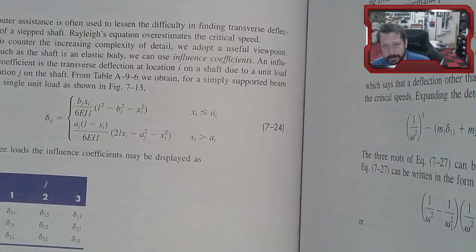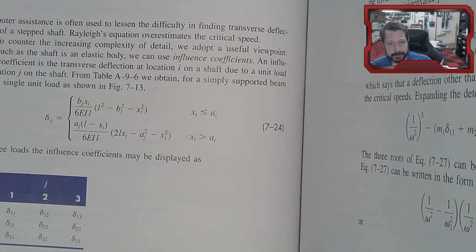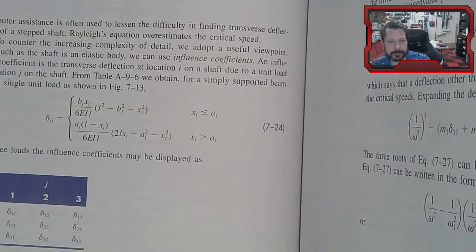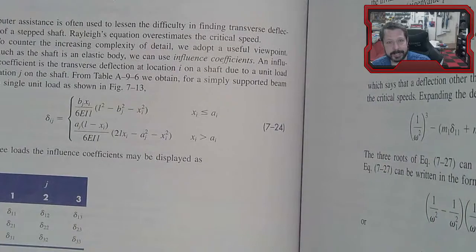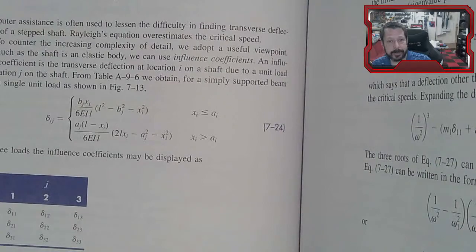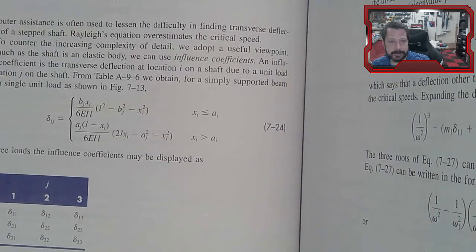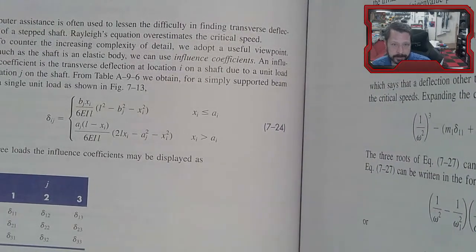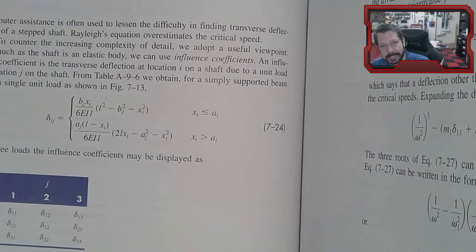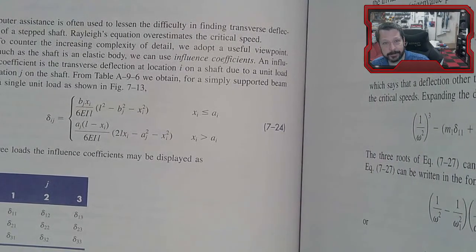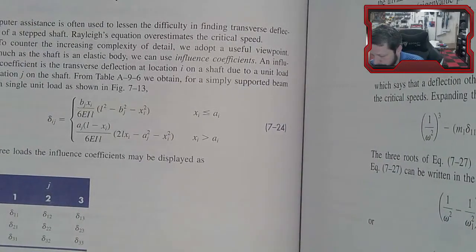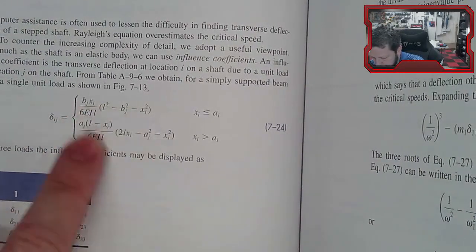And the ultimate goal is going to be to take all of the elements on the shaft and translate them to the center of the shaft and calculate, okay, if all of these elements have their influence coefficients at their own locations, translate those over to the center of the shaft and calculate the fundamental frequency from there. So we're going to use this type of equation.